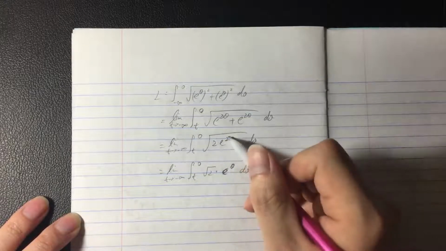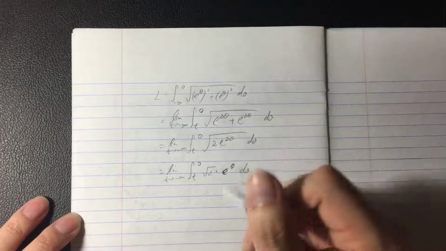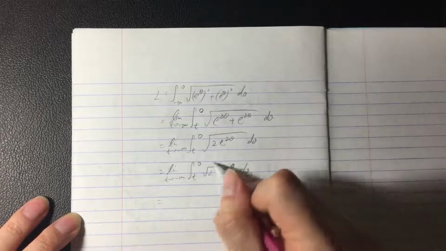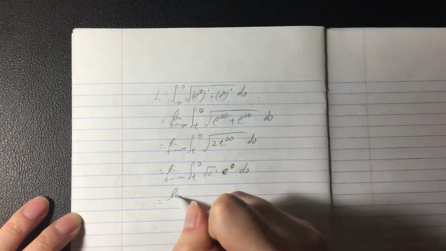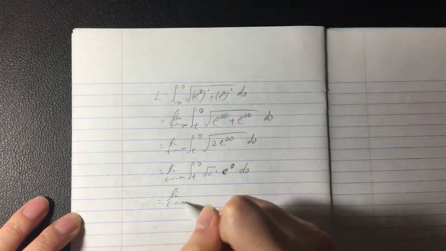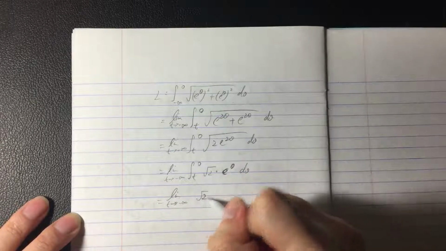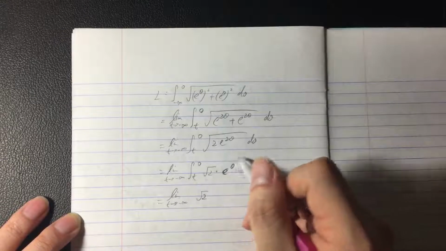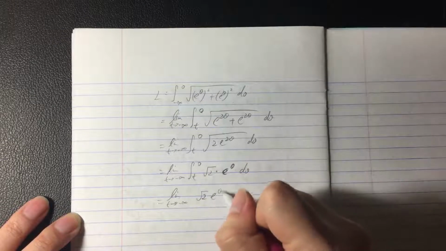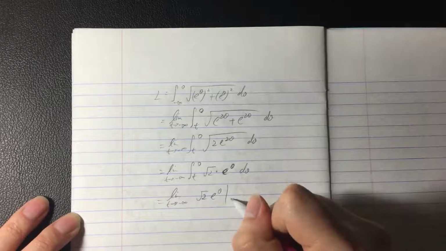When you take the square root, you divide the power by 2. The square root of 2 is a constant, so we leave it the same. Take the antiderivative. The antiderivative of e to the power theta is the same, e to the power theta. Evaluate theta from t to 0.